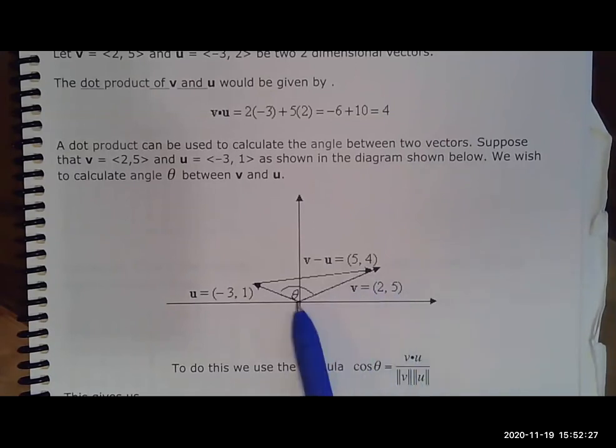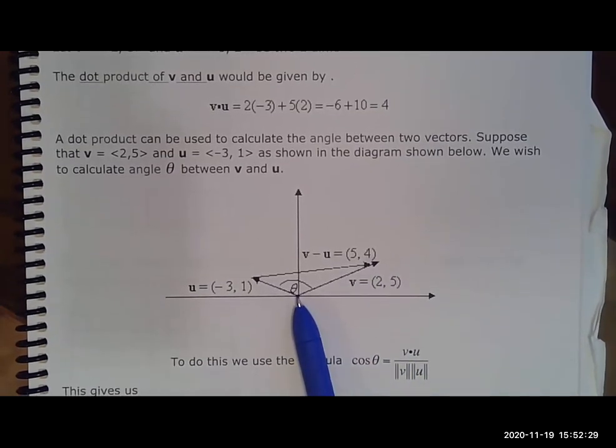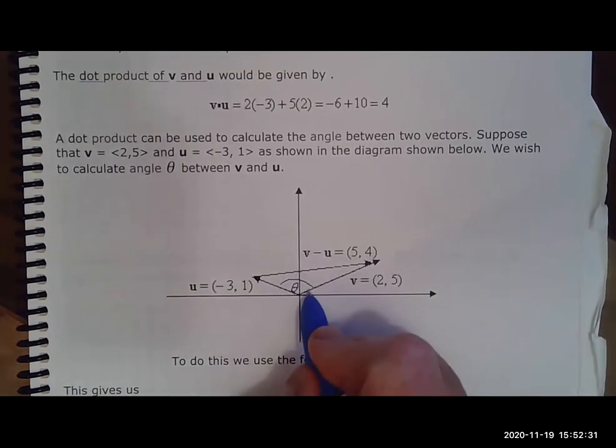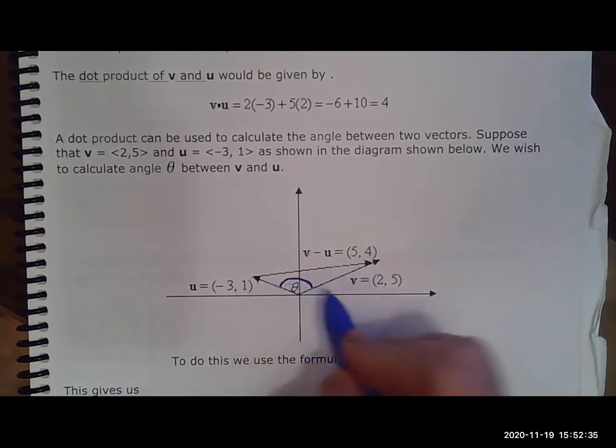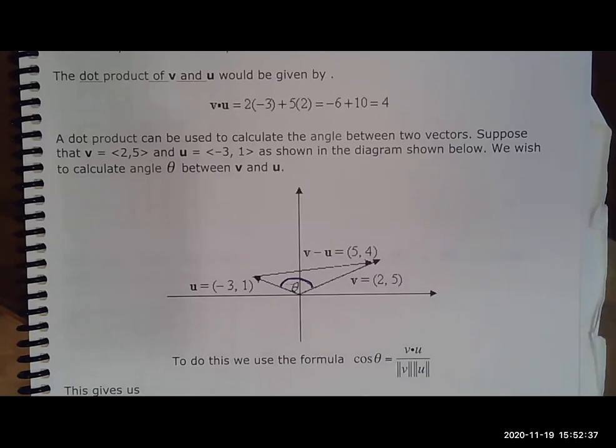Okay, this is similar to the picture I drew. If you want to find this angle, that's what we're trying to do, which turns out to be obtuse on this one, but it could be acute or obtuse. The dot product will always find the angle that's less than 180 degrees, but more than 0.